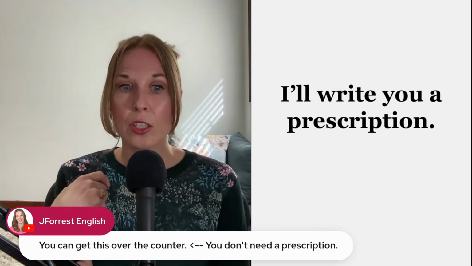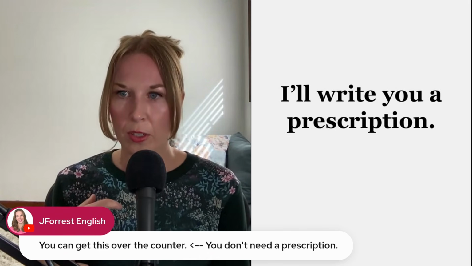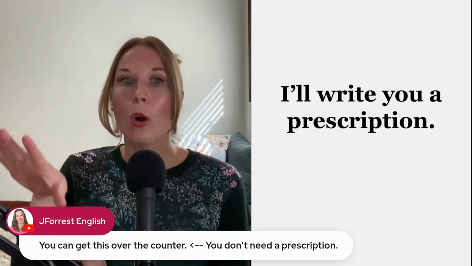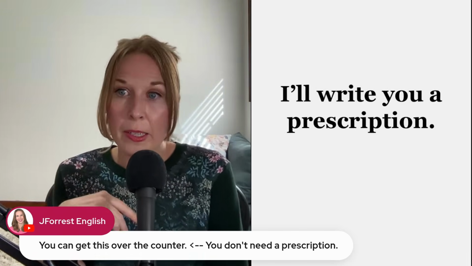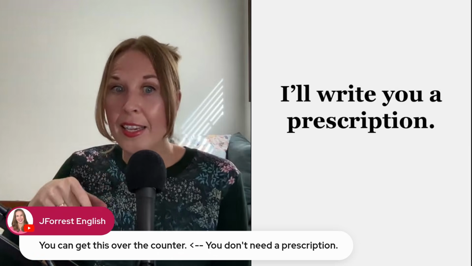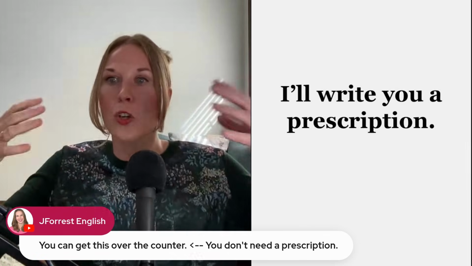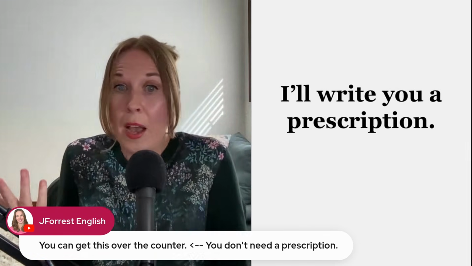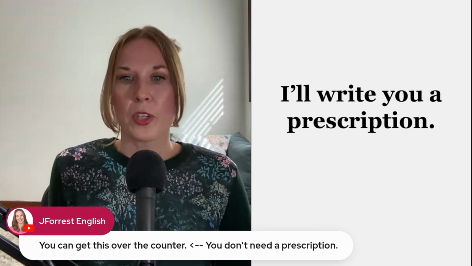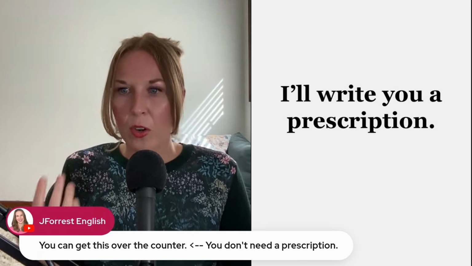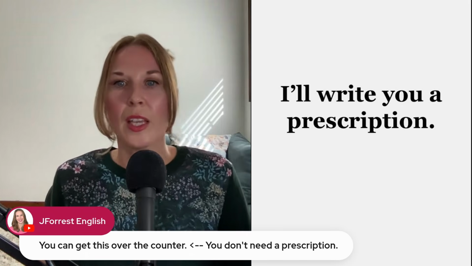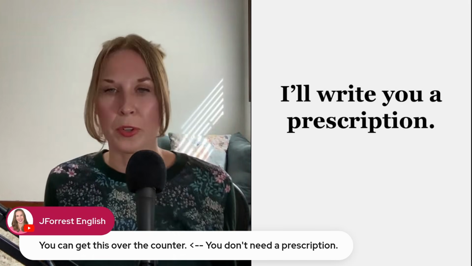And then he says to you, you can get this over the counter, which means you can go to the pharmacy or you can go to the grocery store in North America and you can just buy it along with your eggs, your bread, your milk. You can just buy it. You do not need a prescription. Okay. That's over the counter. So it's the opposite of a prescription.